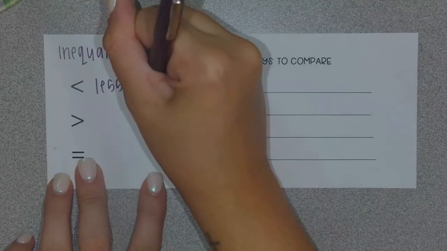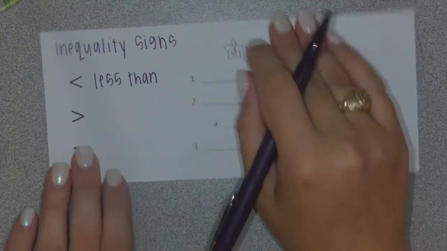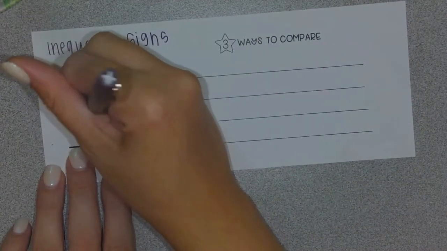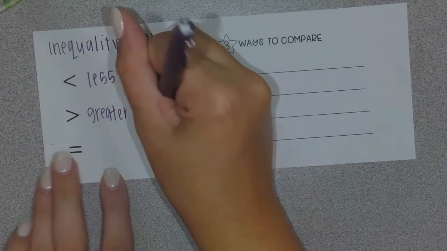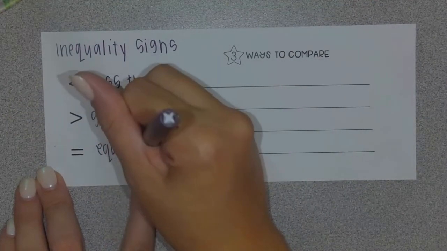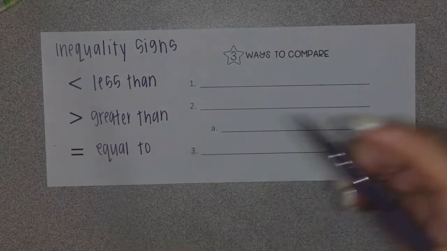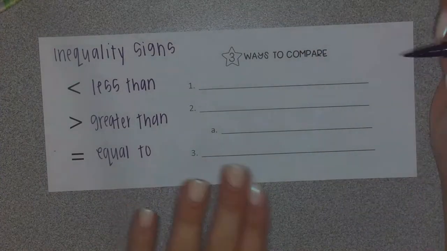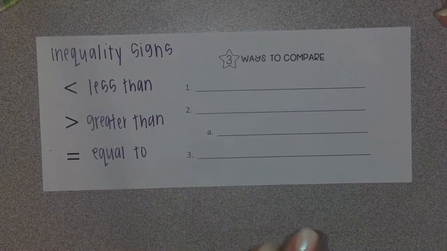I always remember it because if I turn my paper a little bit, it kind of looks like the L right there, our less than sign. This is our greater than sign. And then this last one is our equal to. So when we compare and order our decimals today, these are the 3 signs we're going to be using: less than, greater than, equal to. Now, there are 3 strategies we're going to use to compare our numbers. All 3 strategies work great, so you have some freedom on which one works best for you.